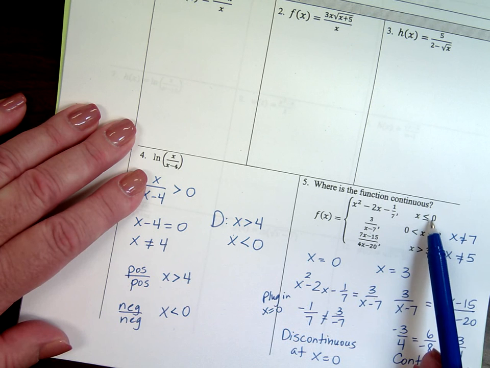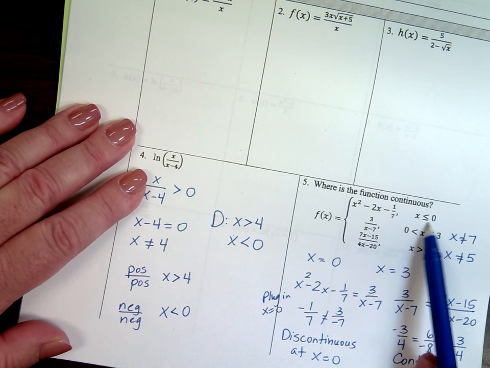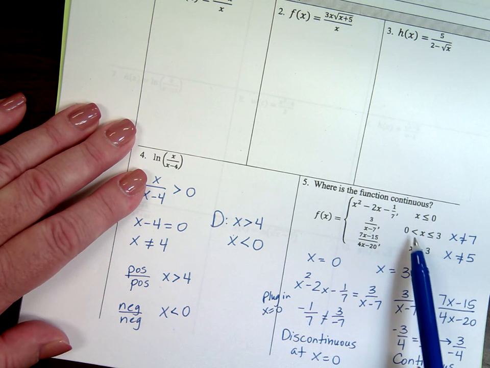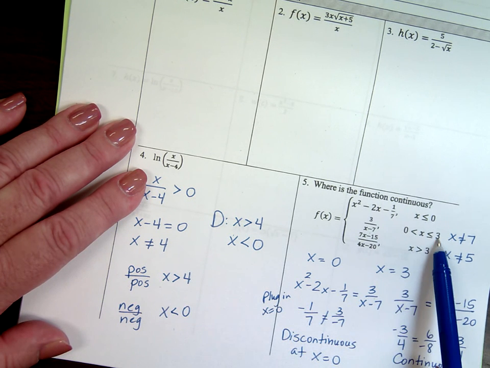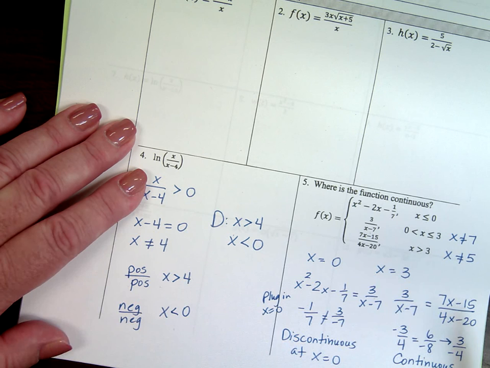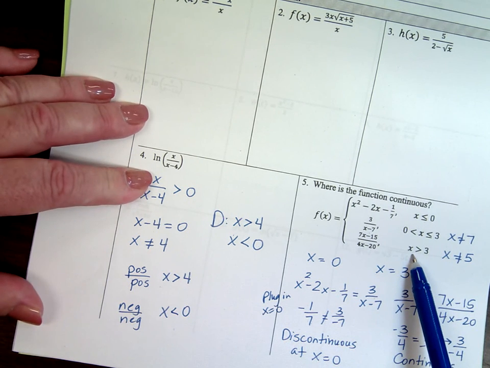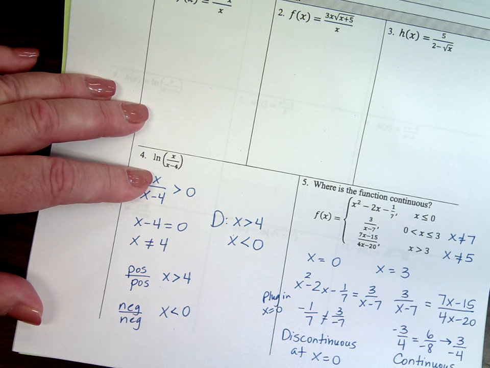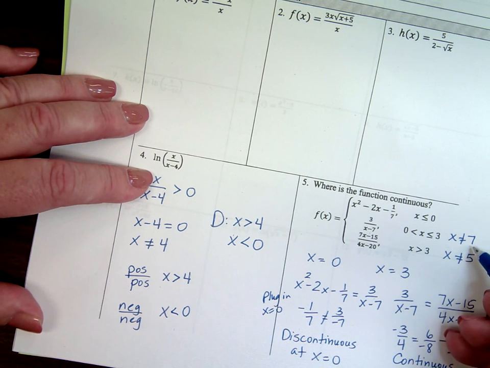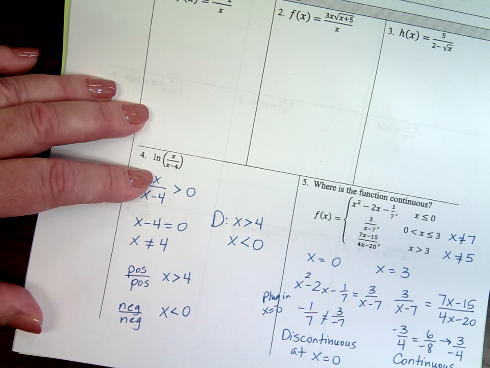If I have x is less than or equal to 0, that goes to negative infinity. So this one goes to negative infinity on the left. And it also has values between 0 and 3. And it also has values. Why did they take the 7 away? He said the 7 wasn't in the domain, and I'm trying to figure out why he said that. Any thoughts?